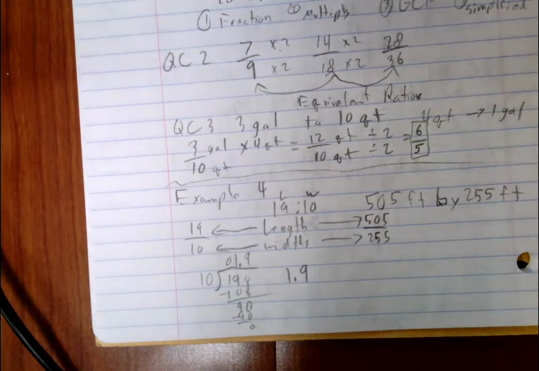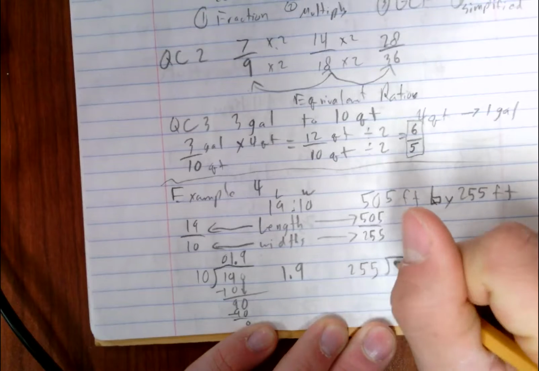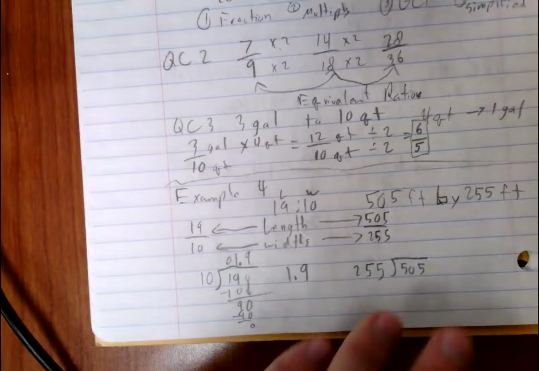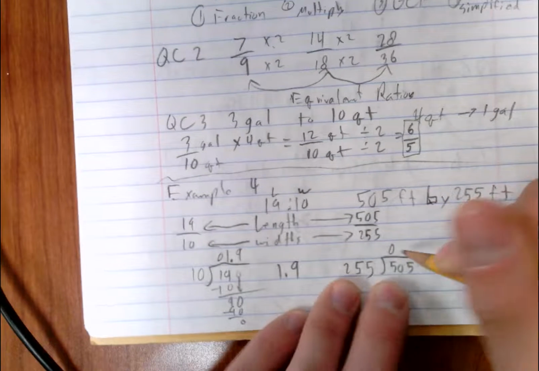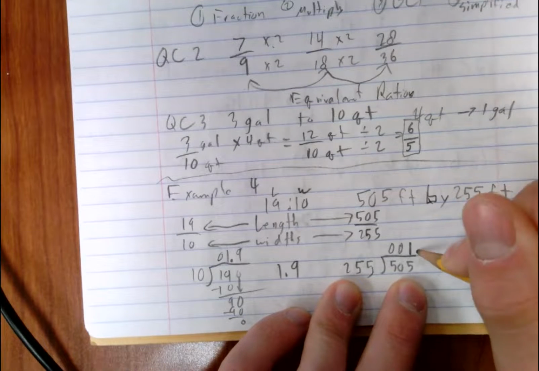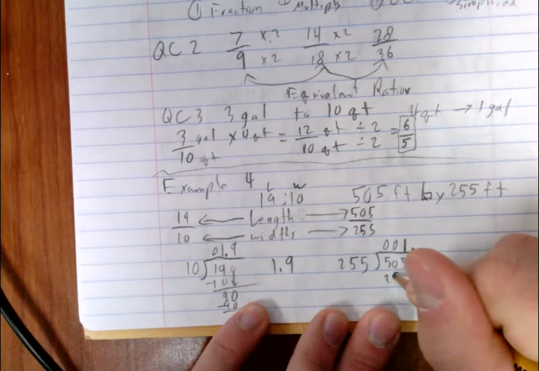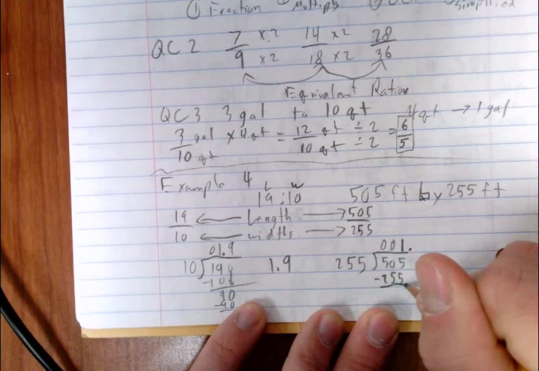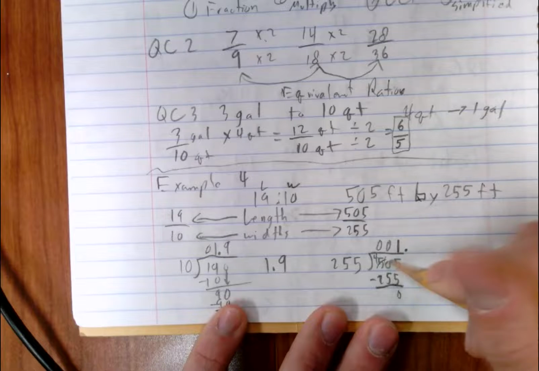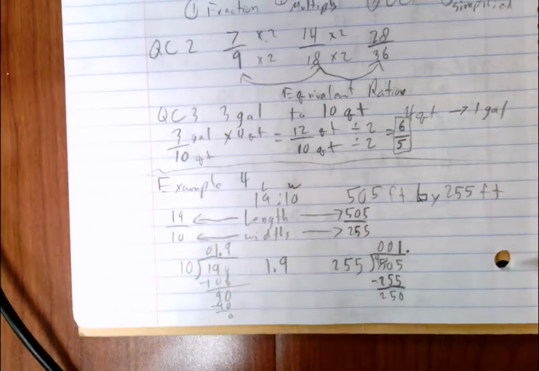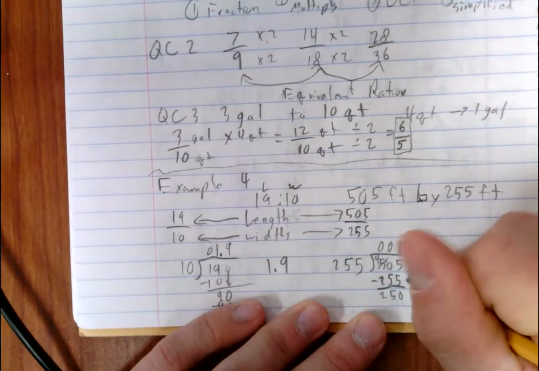So we do the same over here. 255 divided by 505. We know that 255 goes into 505, and only 1 goes into 505. So 1 times 255 is 255. If we subtract, we get 250. So we're going to have to bring down another 0.